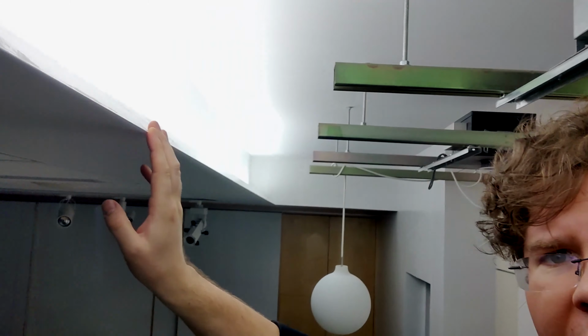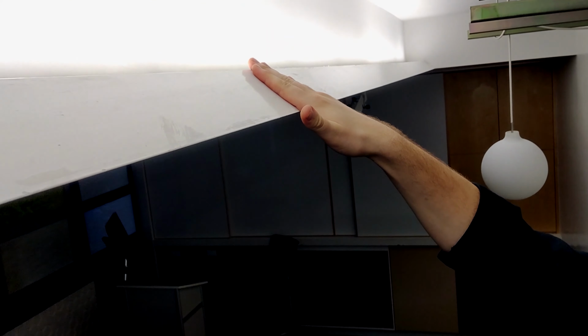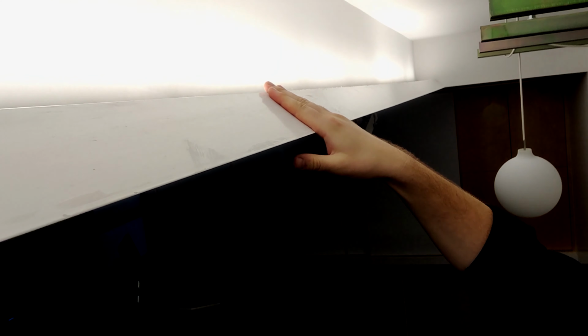Let's get up for a closer look. So knife-edge coves are always a little bit hard to coordinate. You have to think about the geometry of the room to ensure that the edges are not going to be visible. But here is how a knife-edge cove works. This is essentially the structure of the cove.